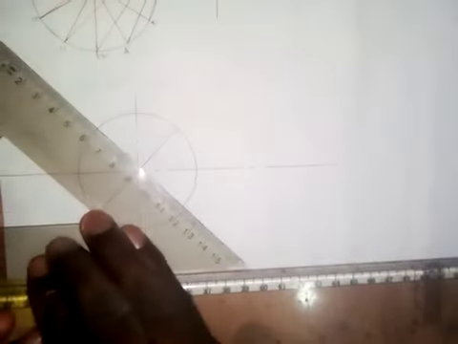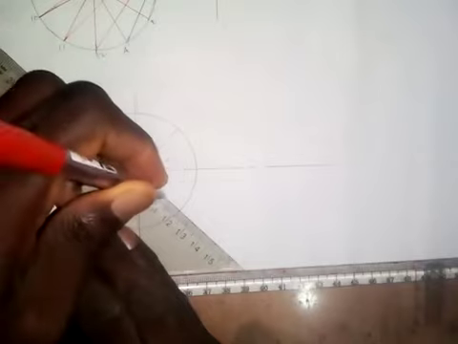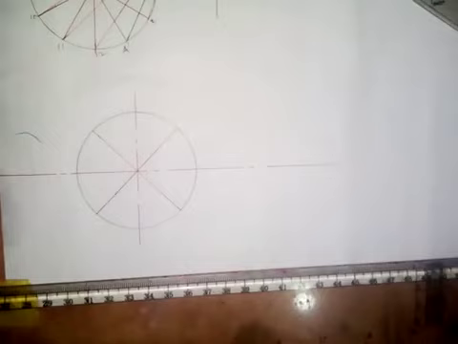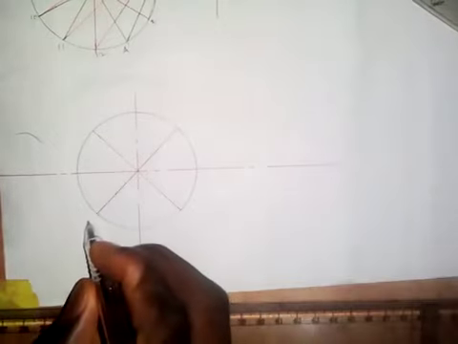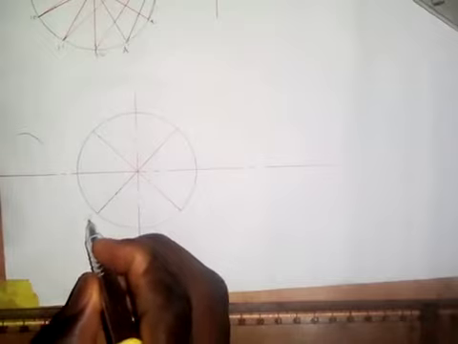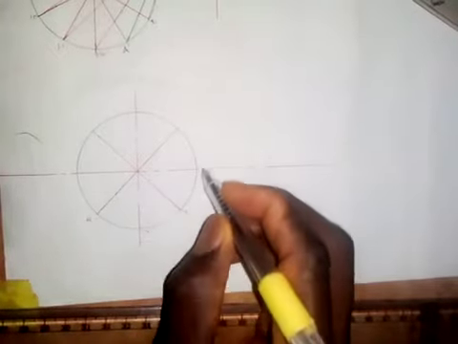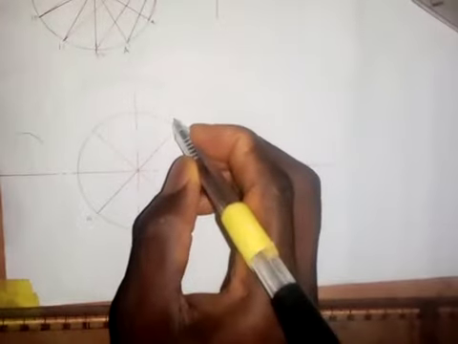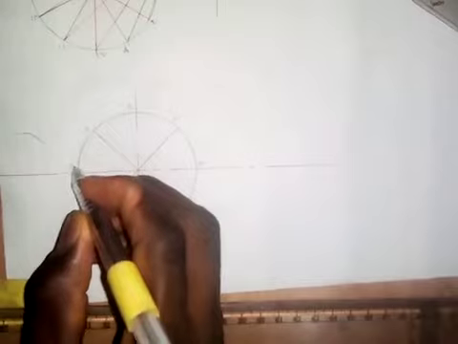Okay, then I will take this like this. Don't forget that the movement is also anti-clockwise. The movement is anti-clockwise, so that means here we have point A, and I'll call this point 1. So this is point 2, this is point 3, this is point 4, this is point 5, this is point 6, this is point 7, and this is point 8.